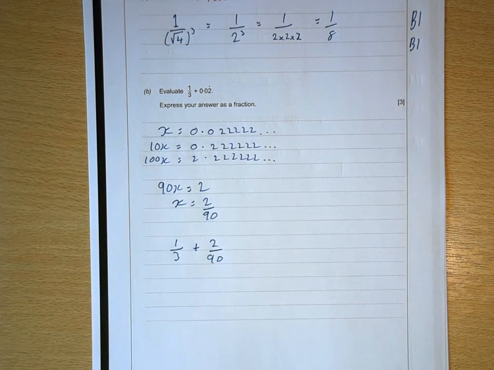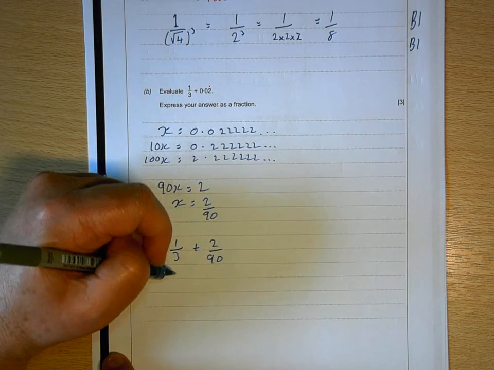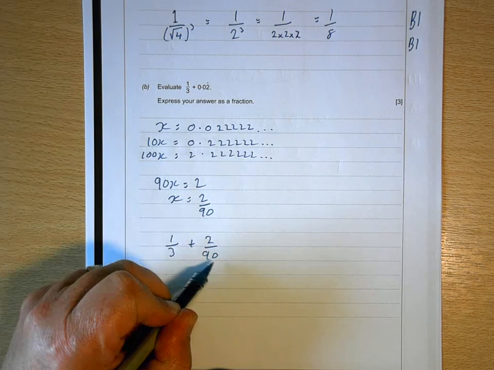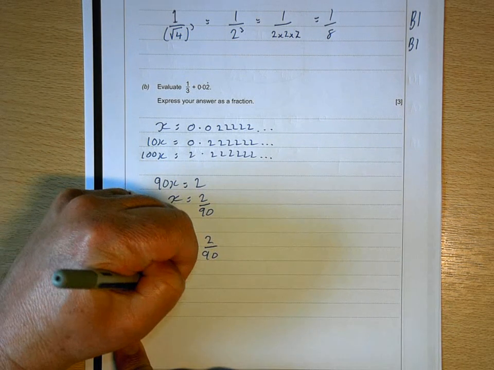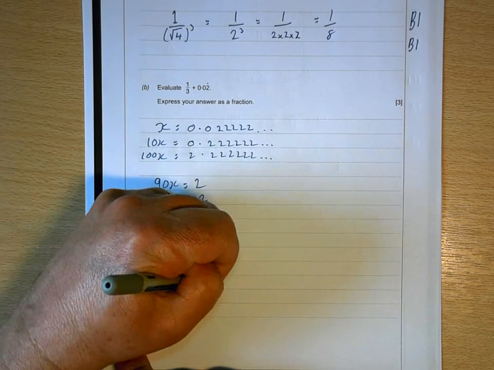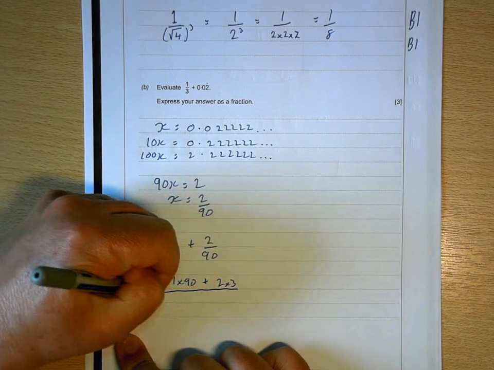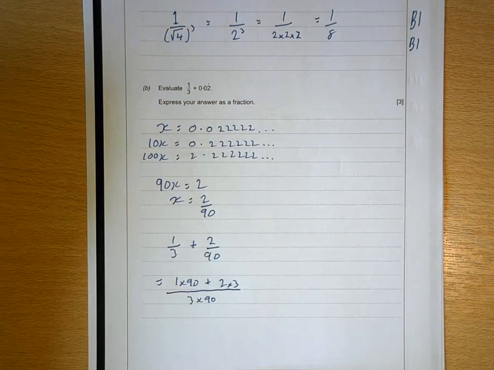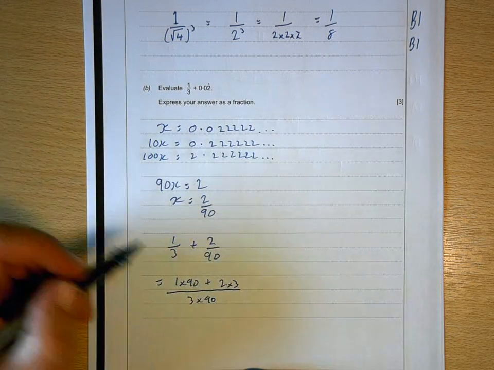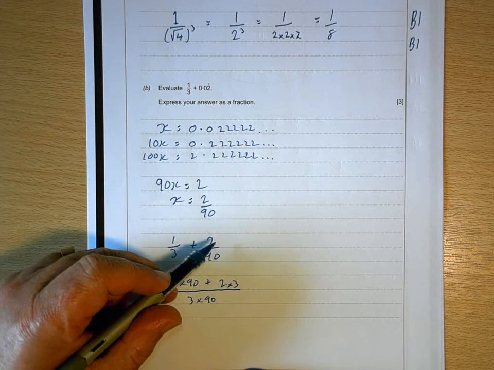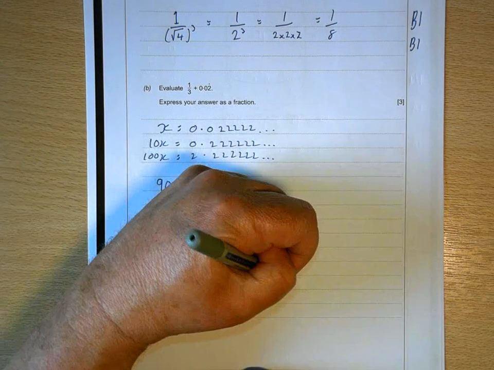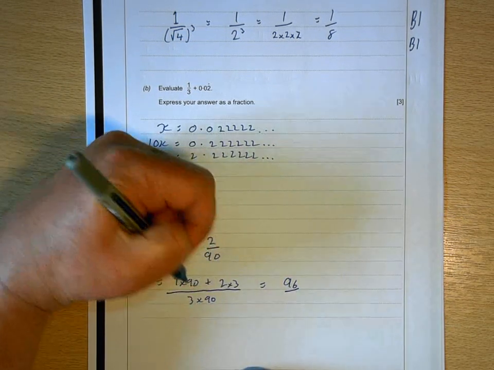So the easiest way to work this out is going to be the kissy bit, so 1 times 90 plus 2 times 3 all over 3 times 90. So it's exactly the same as we were doing with the algebraic fraction. That times that plus that times that over that times that. So that's going to be 90 plus 6 over 3 9s, 270.